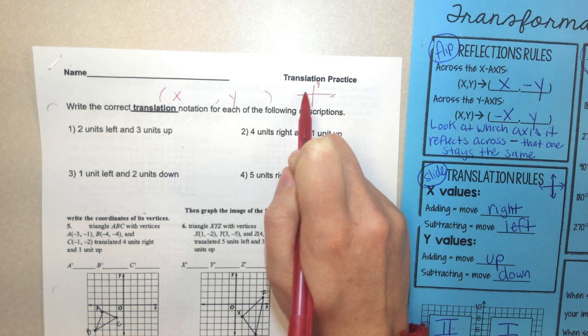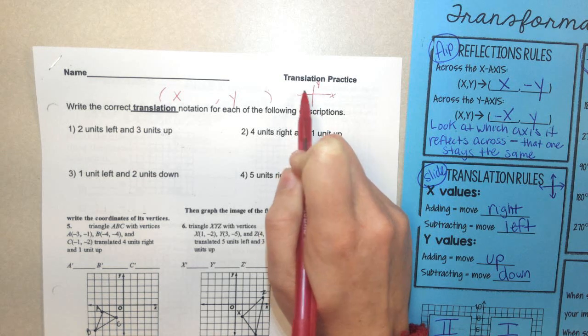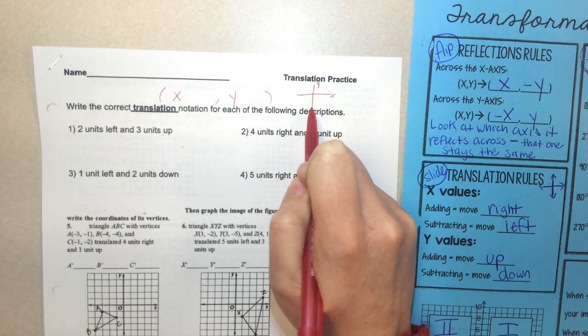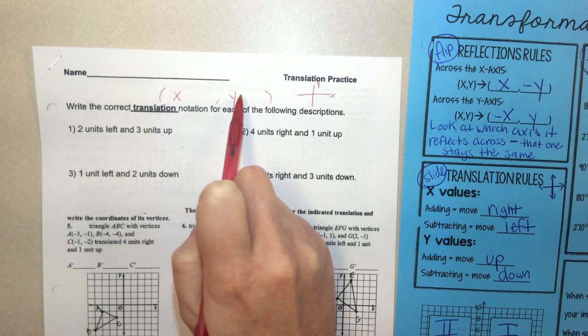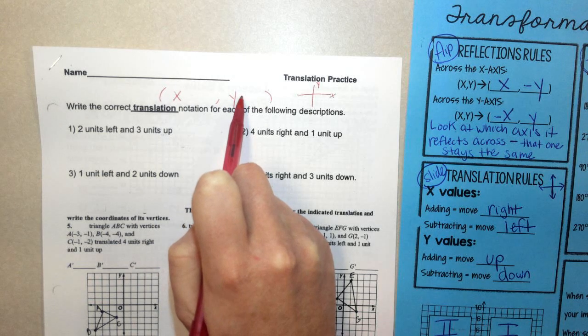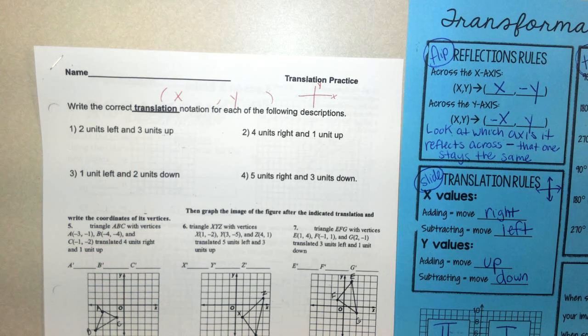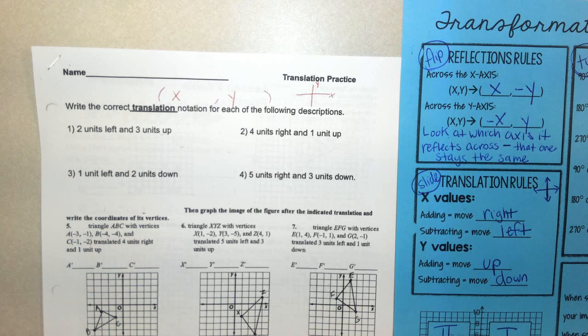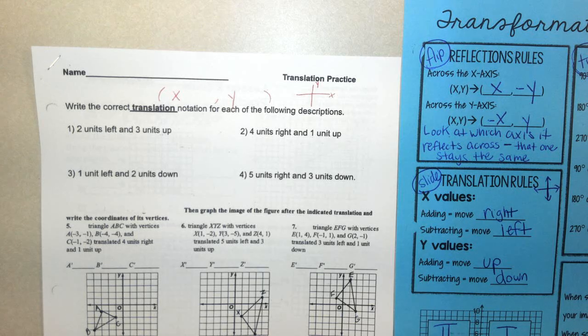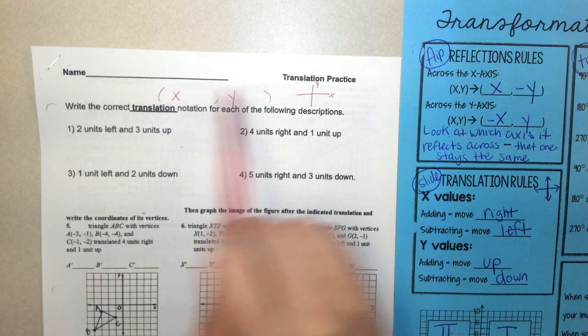However, if we're moving left, you're going to subtract from your x value. If we're moving down, you're going to subtract from your y value. And you just use the correct operation there, adding or subtracting, and then use the numbers that were described in each one. Okay? If you do not remember what to do on this, our notes on translation for the first day, and those were paper notes, you should be able to get that out and kind of look at the translation notation.